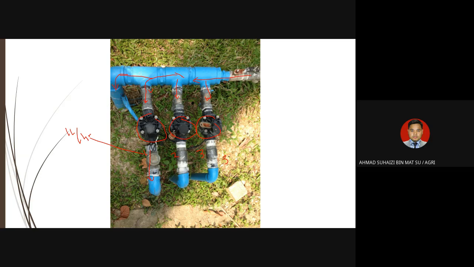So the first zone will receive the water and we open the first valve, and the other two have to wait until the first zone has delivered its water. After 1 hour, it alternates to the second zone. This one shuts off, and then this one delivers 1 liter per hour. Then this one shuts off and we go to zone number three. That's how the system works.